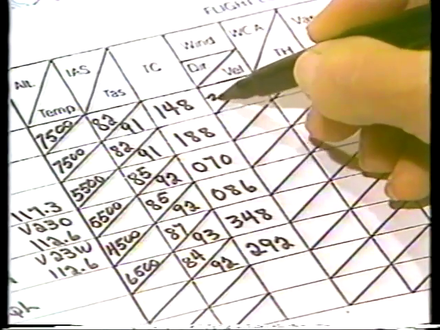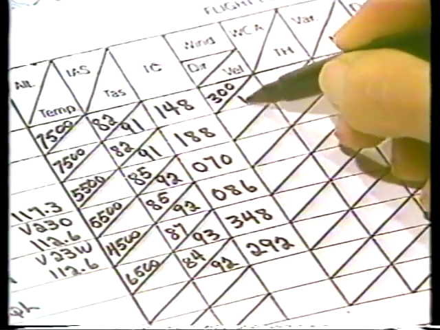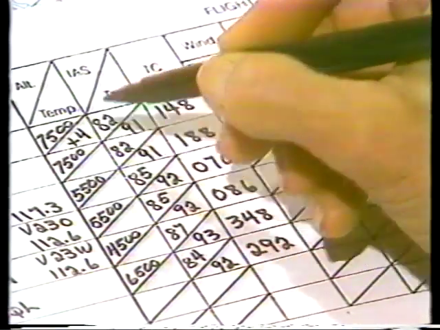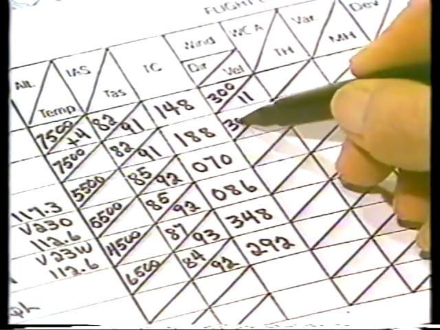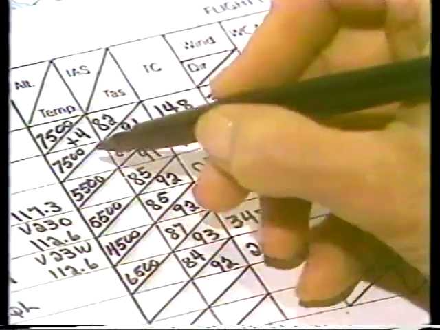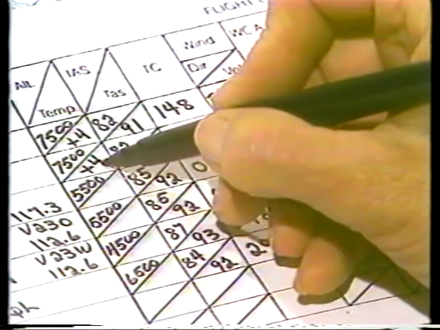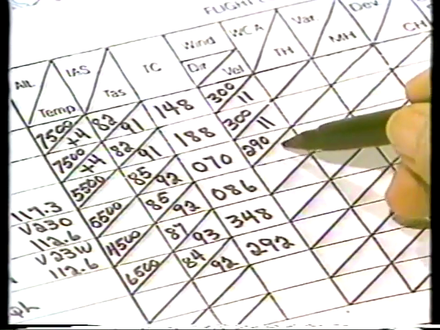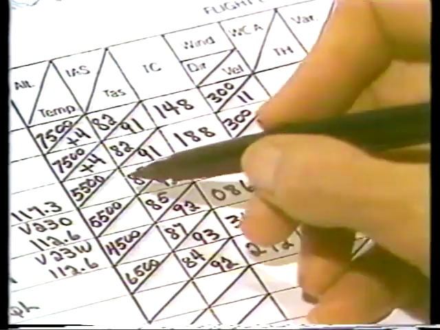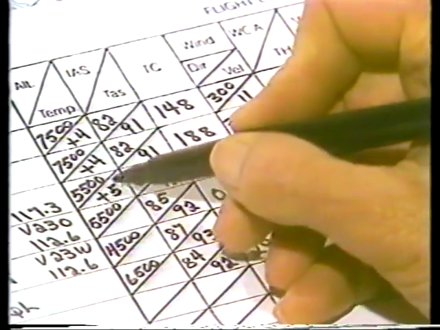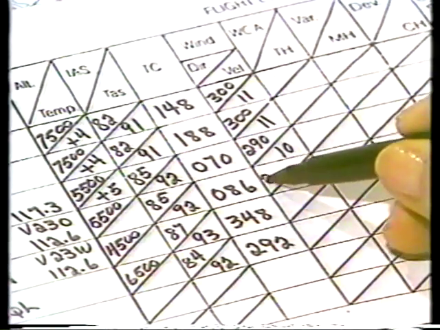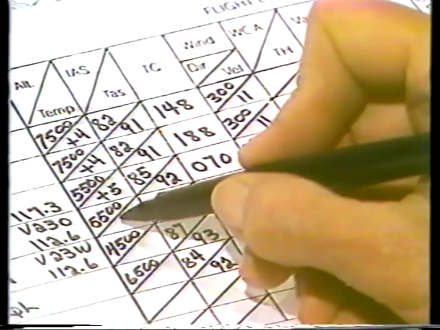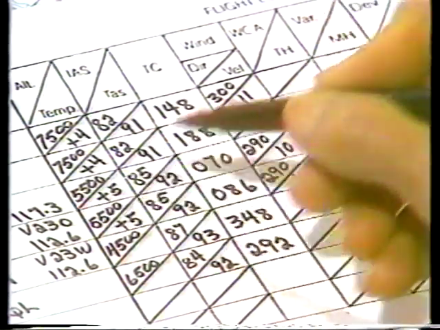300 degrees at 11 knots for leg 1 with temperature of plus 4 degrees. 300 degrees at 11 knots for leg 2 with temperature plus 4 degrees. 290 degrees at 10 knots for leg 3 and plus 5 degree temperature. 290 degrees at 12 knots with temperature plus 5 degrees.